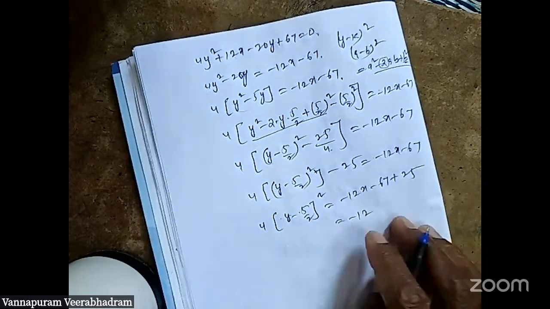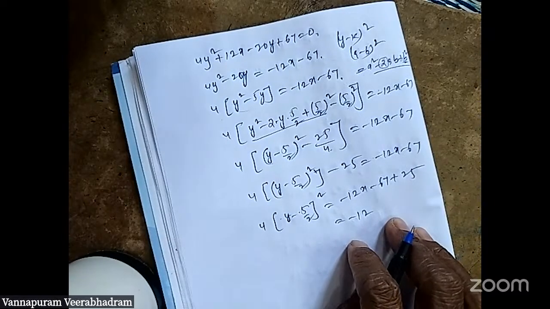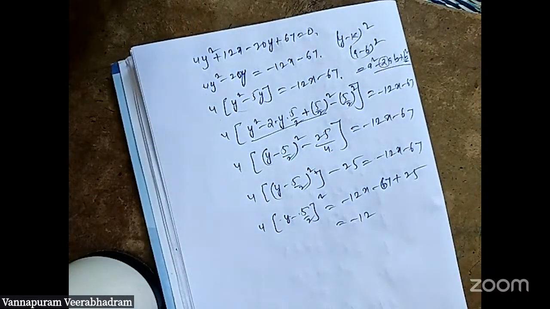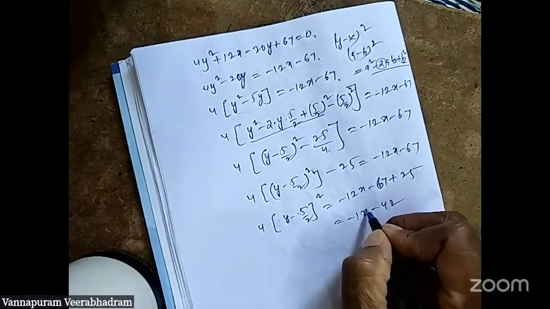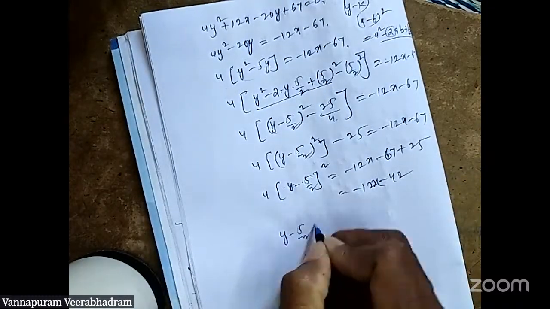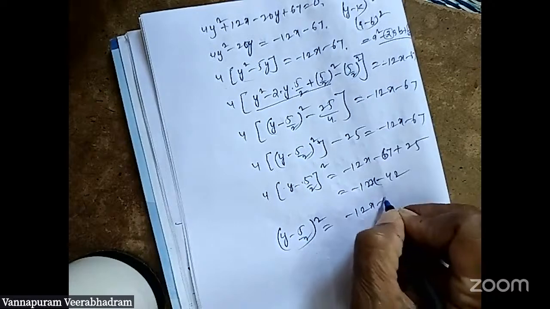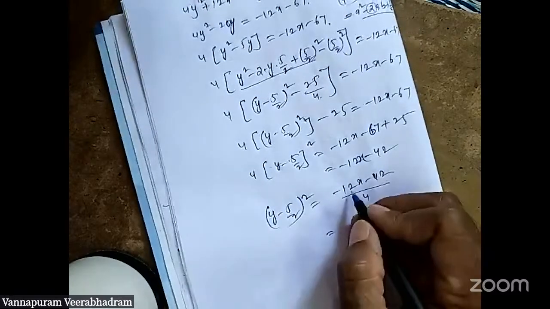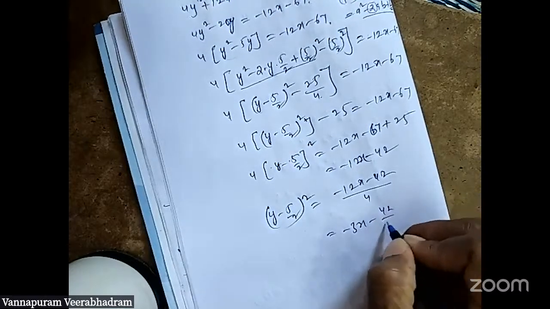Here minus 12x, minus 67 plus 25, that is minus 42. Okay, so take 4 to the right side: y minus 5 by 2 whole square is equals to minus 12x minus 42, divided by 4. Divide each term, 4 3s are 12, that is minus 3x minus 42 by 4.